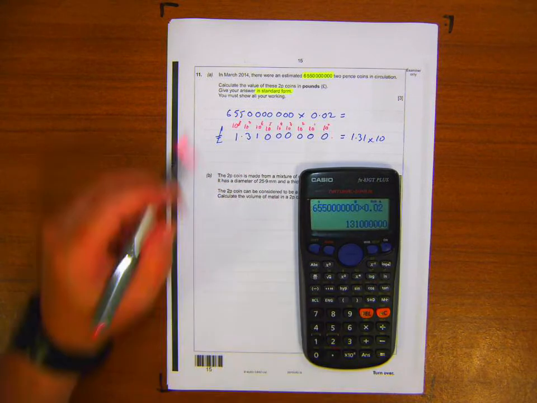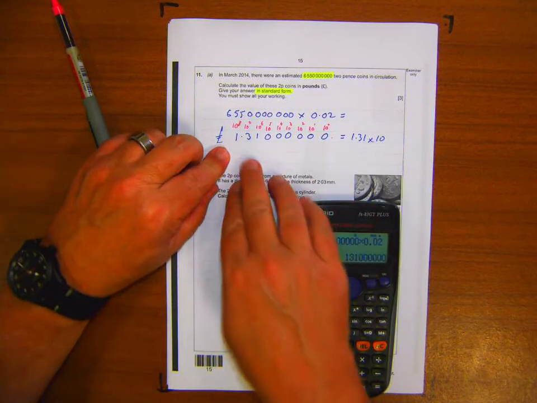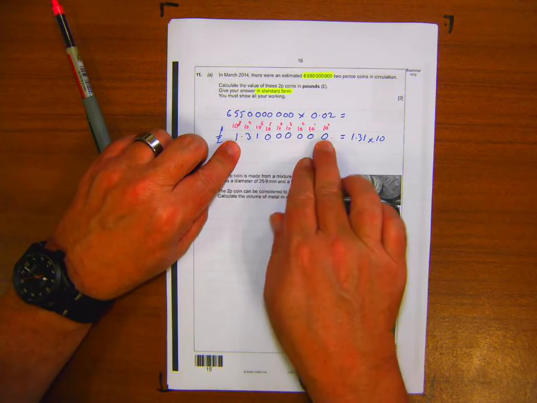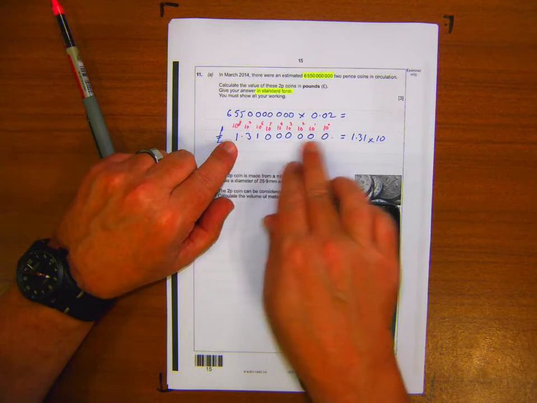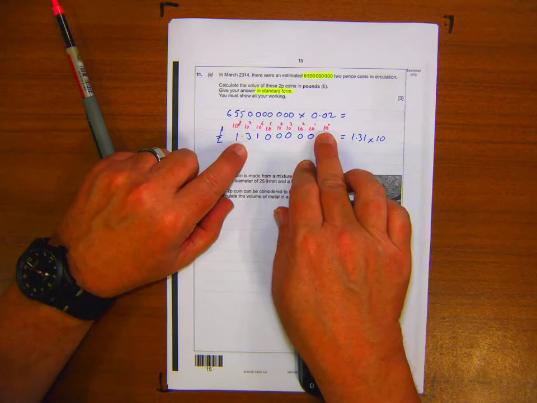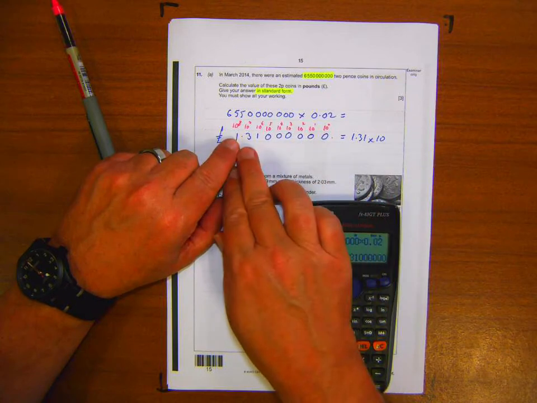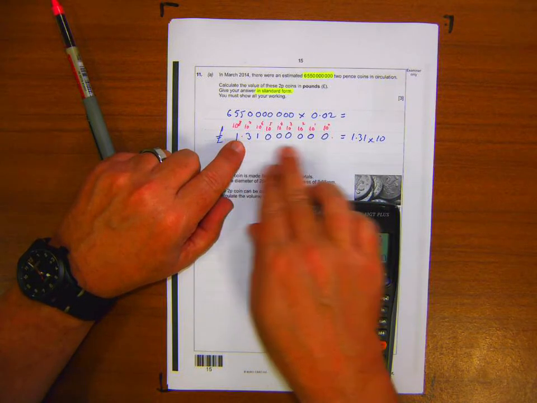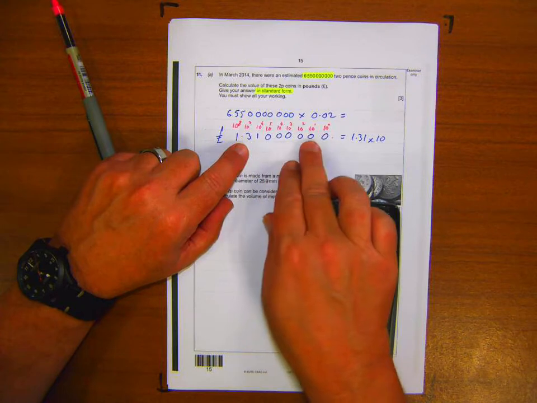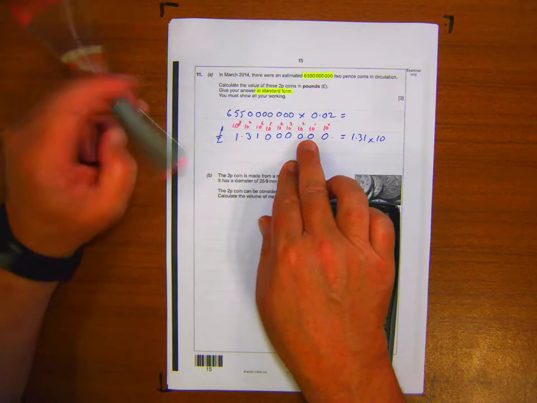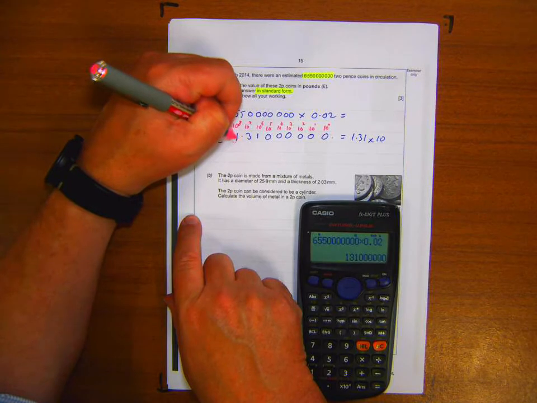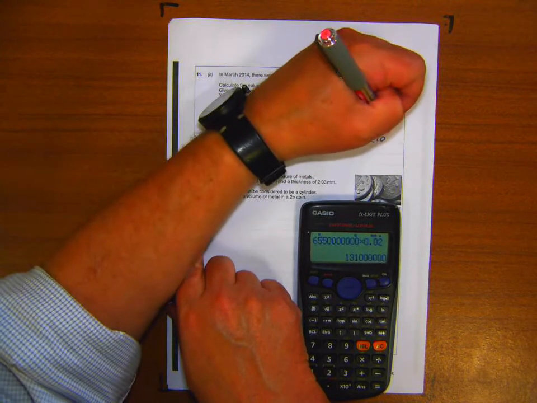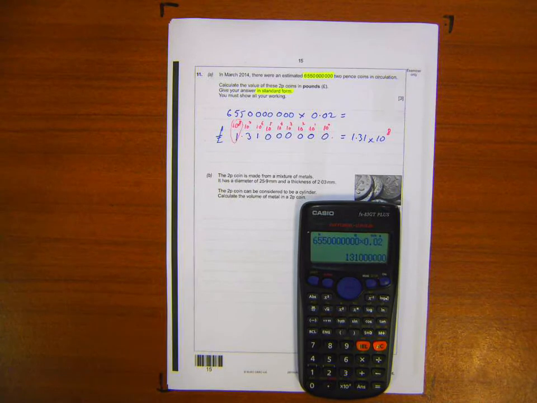So what you're saying here is you've got 131 million, which would be 131,000,000 times 10 to the naught, or you'd have 13.1 million, 13,100,000 times 10 to the 1. Because we're in this column, it's times 10 to the 8. So it's going to be 1.31 times 10 to the 8.